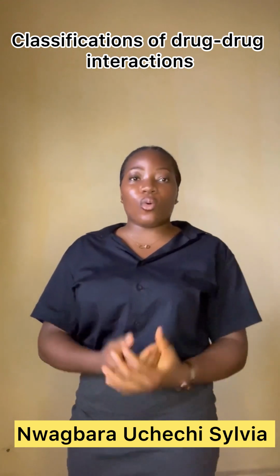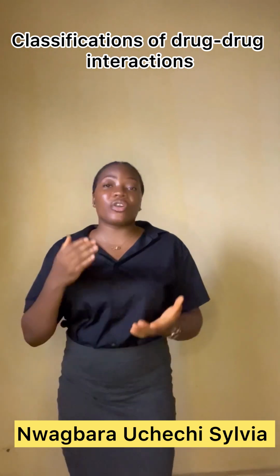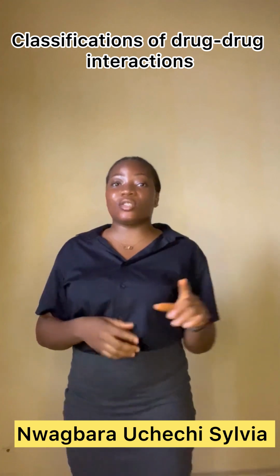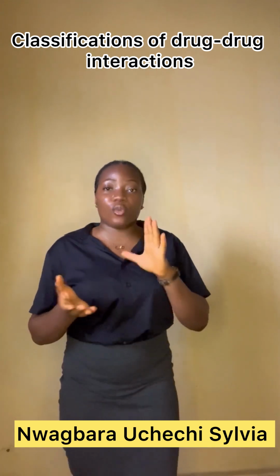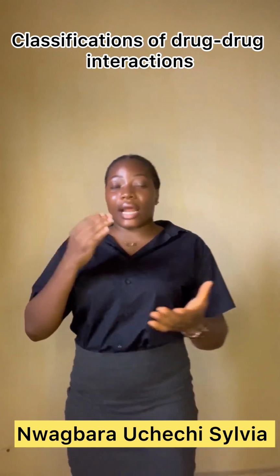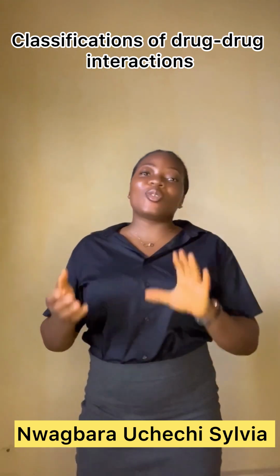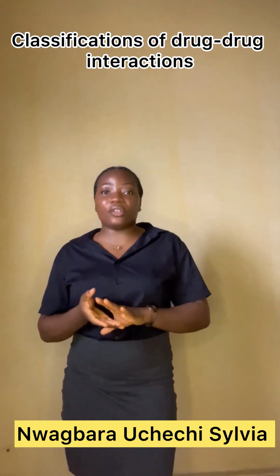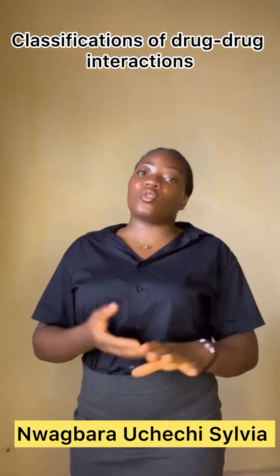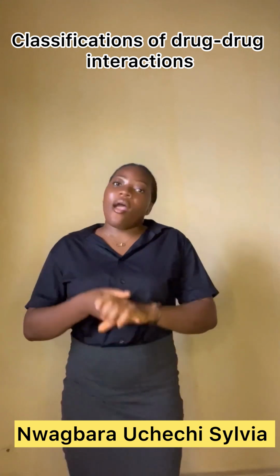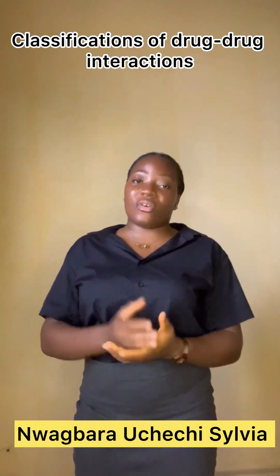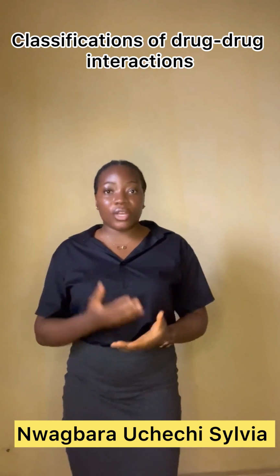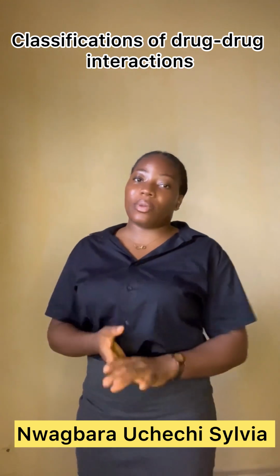There are other less common ones like inhibition, where one drug reduces the effect of another drug without affecting its own effect. You can see this where beta blocker inhibits the effect of dopamine on the heart. Then another one is enhancement. One drug increases the effectiveness of another drug. Example, the combination of sulfonylureas and metformin. Then the next one is interference. One drug interferes with the action of another drug. Example, the combination of tetracycline and calcium supplements.